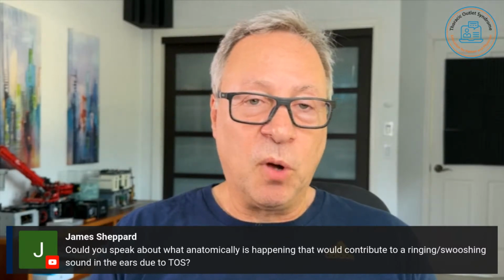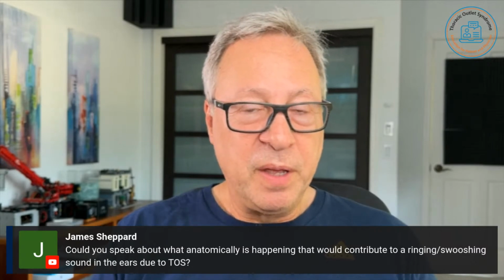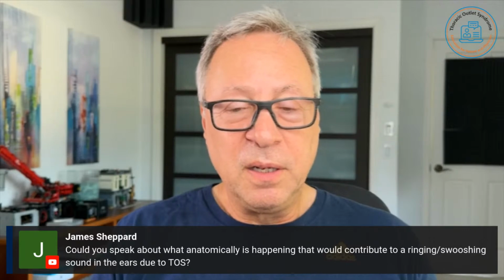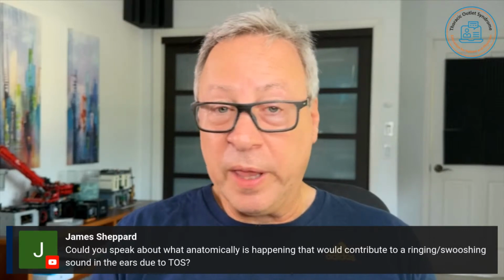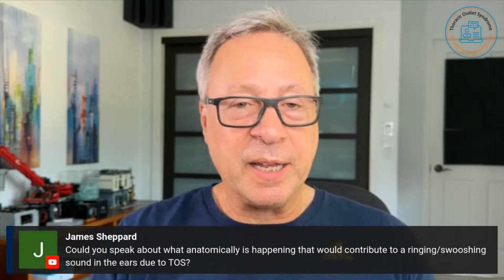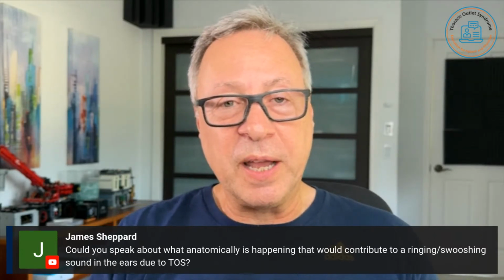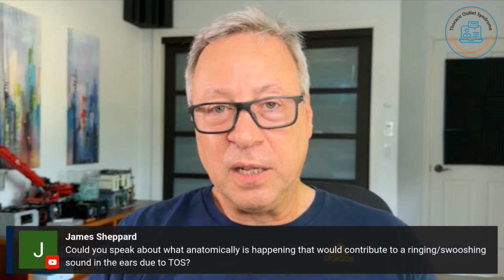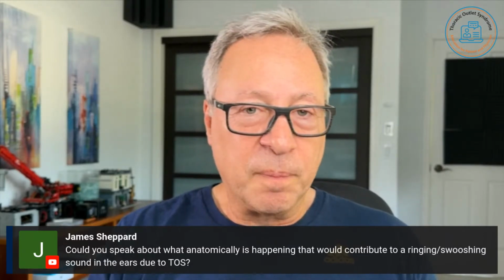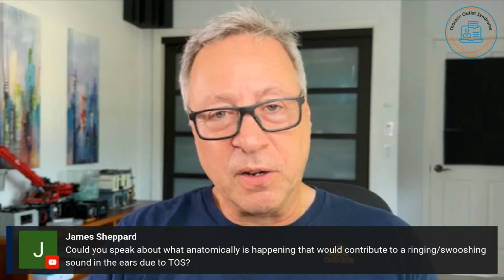So there are small arteries around the brainstem that can go into what's called the internal auditory canal. And they can penetrate a tiny bit, or they can penetrate way inside with a very thin artery that loops deeply into that canal. And some of those patients can get what's called pulsatile tinnitus. There are some other causes as well, but they'll get ringing or buzzing or sounds in their ears just from their heartbeat.